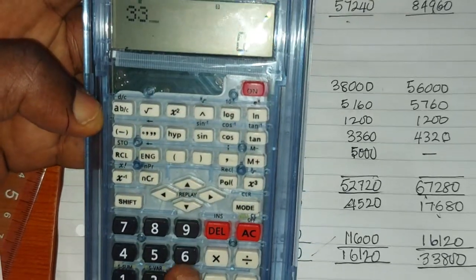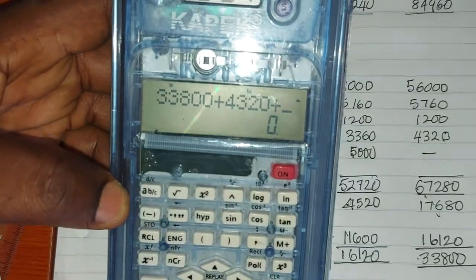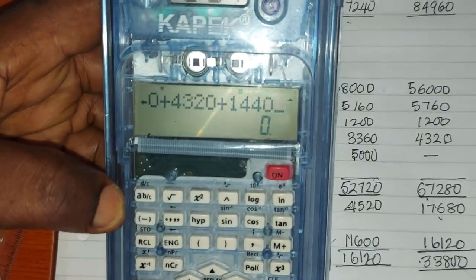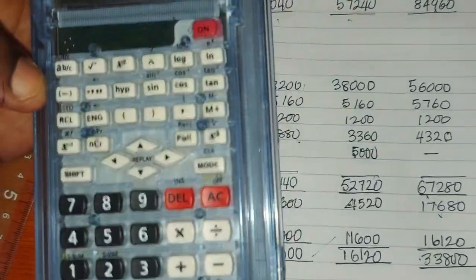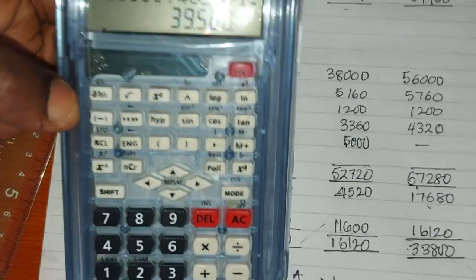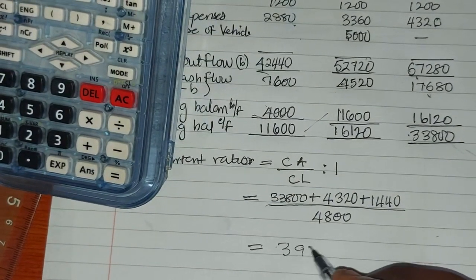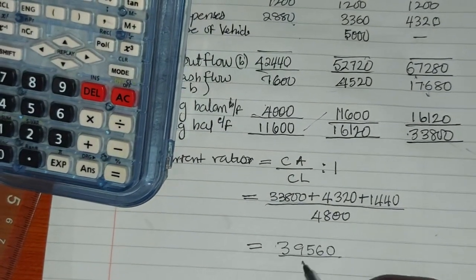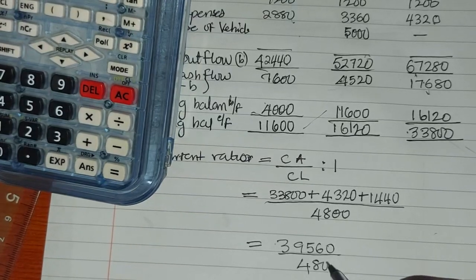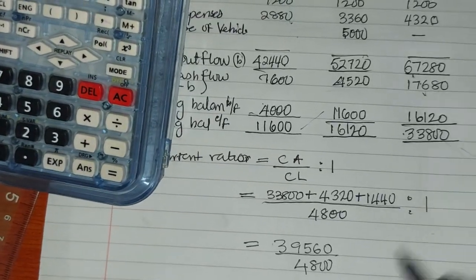We have 31440, and that will give you 39560 all over 4800. This is ratio 1.